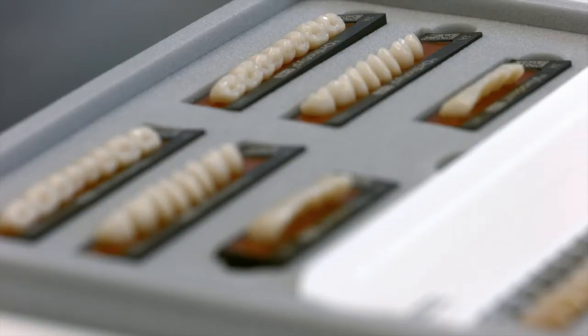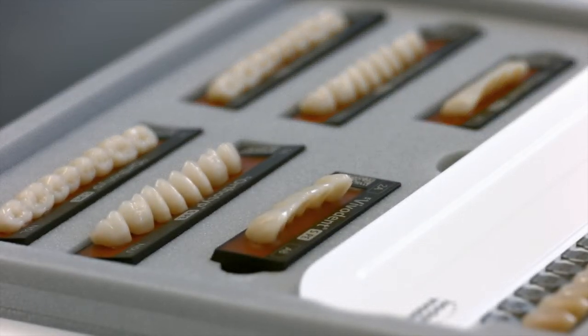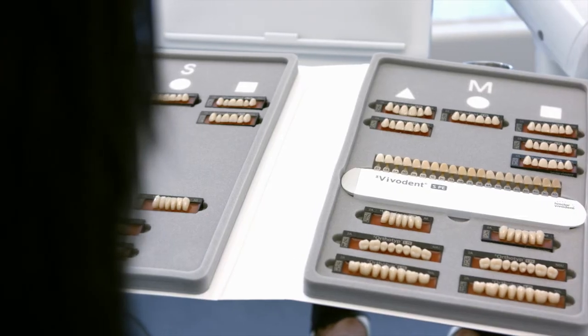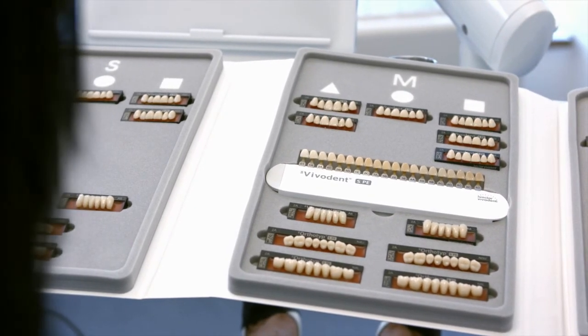The tooth mold chart also assists you in selecting the appropriate size of posterior molds to match the anterior ones. This range of choice enables you to consider and meet the functional and aesthetic needs of your patient.